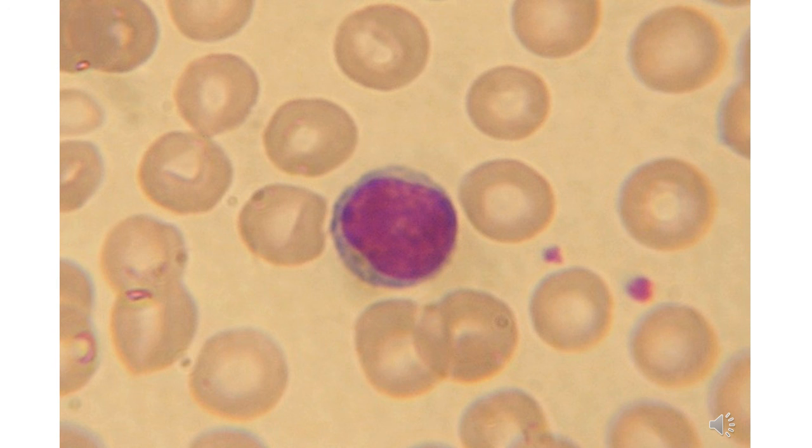Lymphocytes can be large or small. The large lymphocytes are the natural killer cells. The small lymphocytes can be B or T, and the T can be T helpers, T suppressors, or T cytotoxic cells. So that was a brief introduction into the types of white blood cells in the blood and their absolutely vital role in immunity.